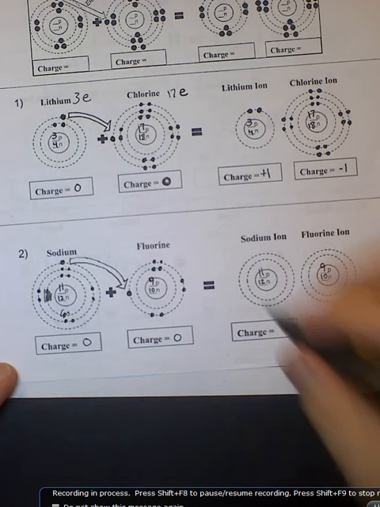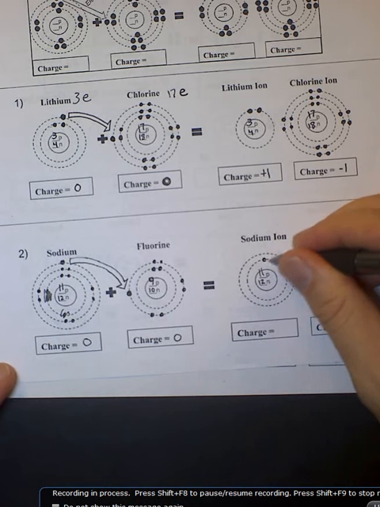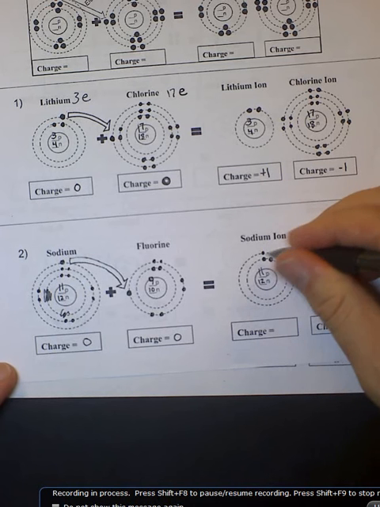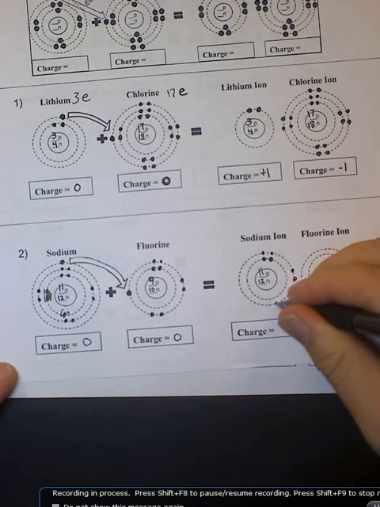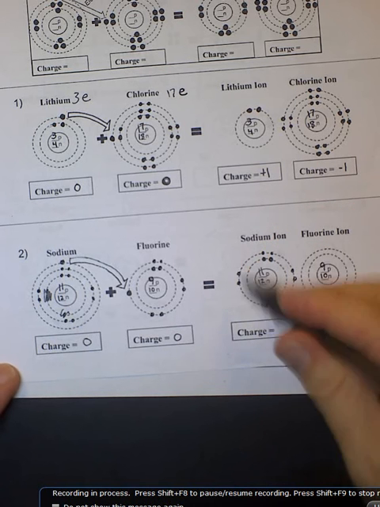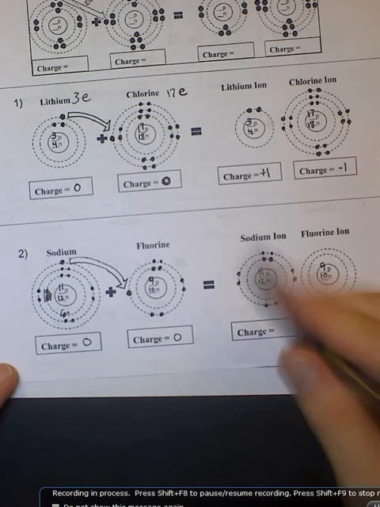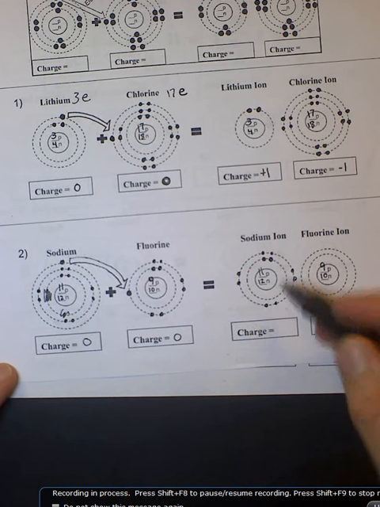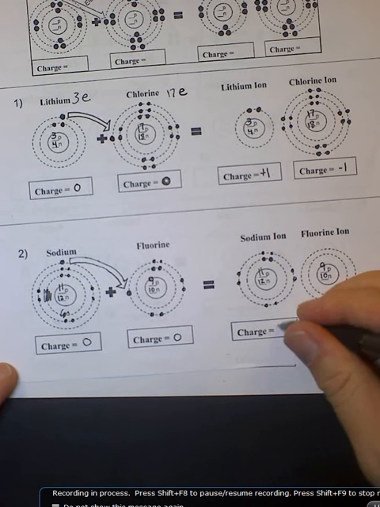And over here, we have our 2. Always fill up your middle circle first. And then from there we have 1, 2, 3, 4, 5, 6, 7, 8. Second shell has 8 electrons. It's nice and happy. We have a filled shell. Our charge, we have more protons, so charge would be +1.